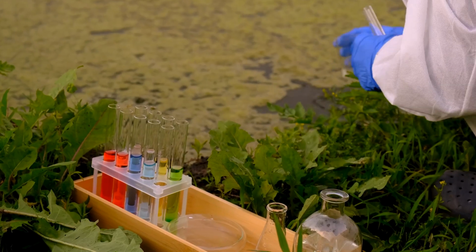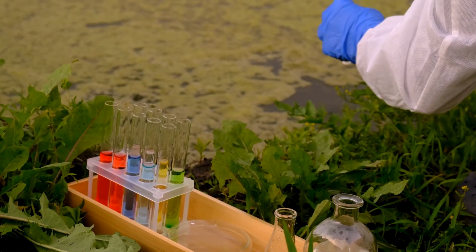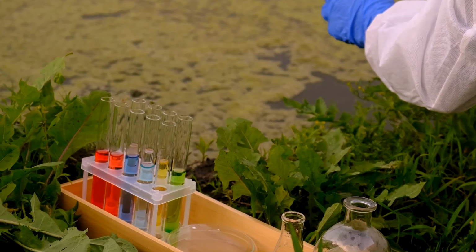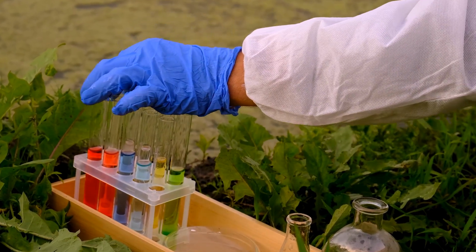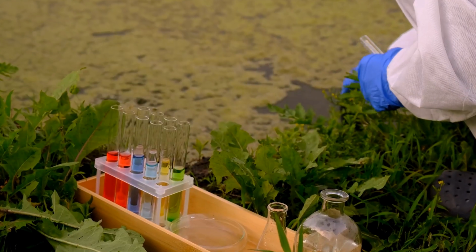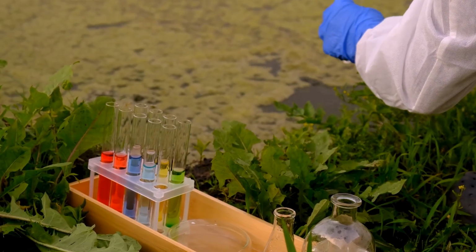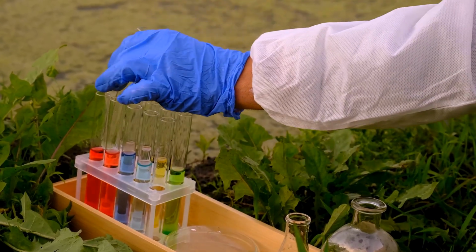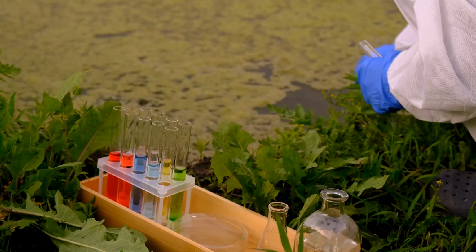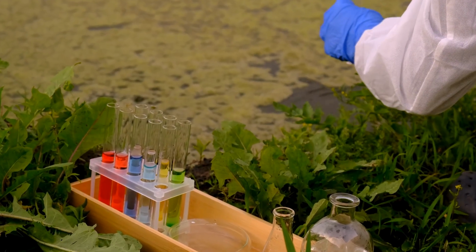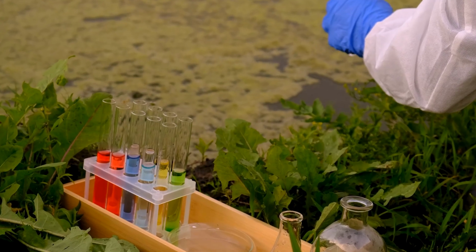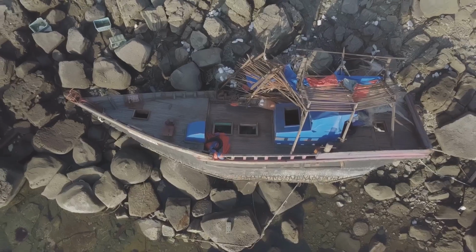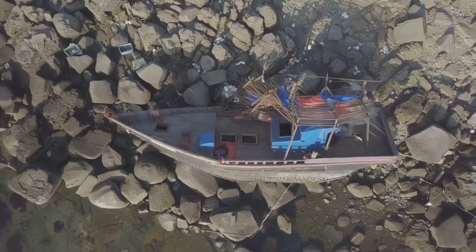The controlled introduction protocol works in 3 phases. Phase 1. Baseline assessment. Water and sediment testing to characterize the pollutant profile. PCB load, heavy metal concentrations, organic compound presence. This determines the bioaccumulation risk in the harvested fish and sets the parameters for what the output streams will be after extraction. Phase 2. Controlled introduction.